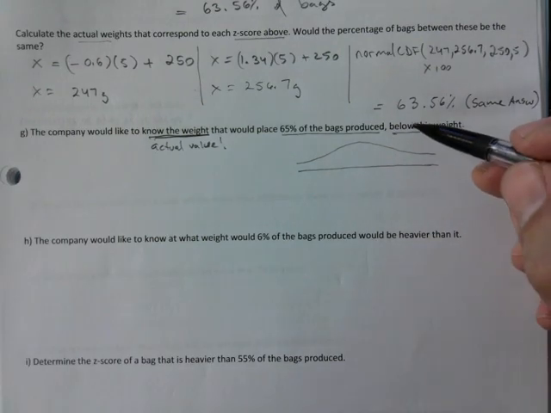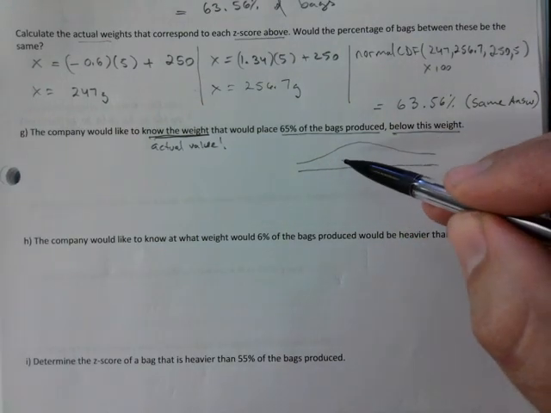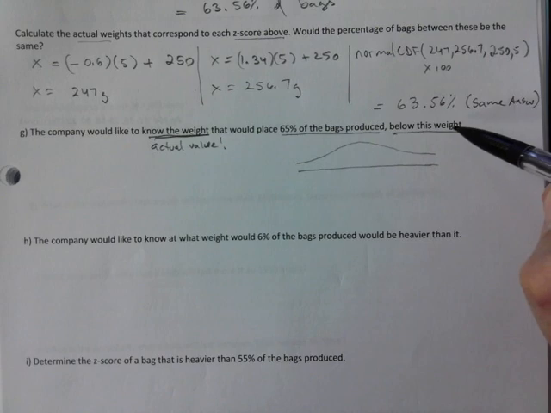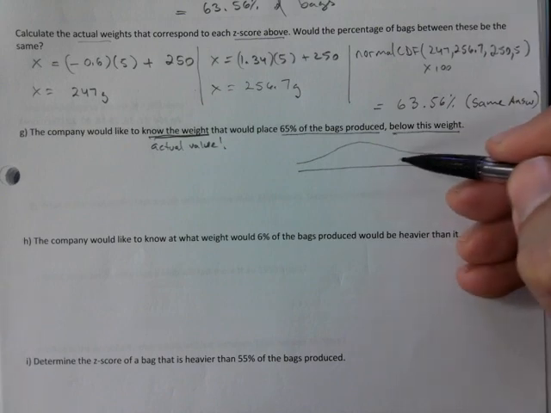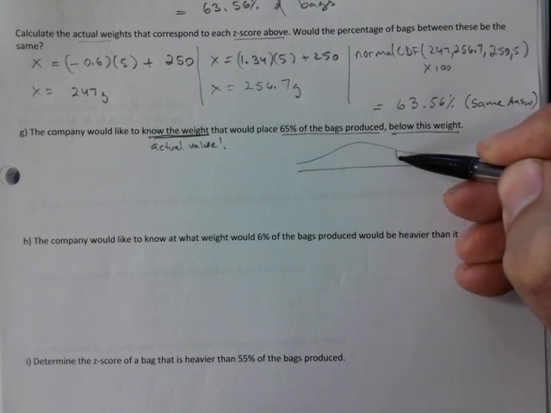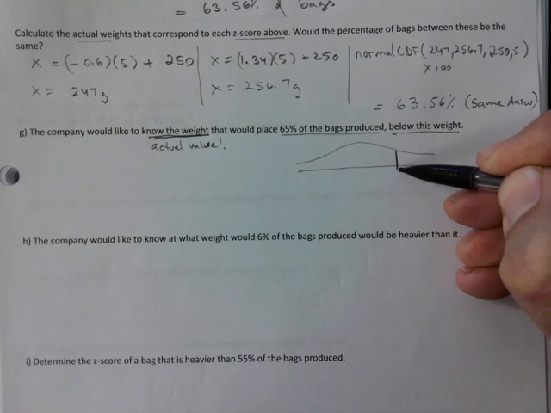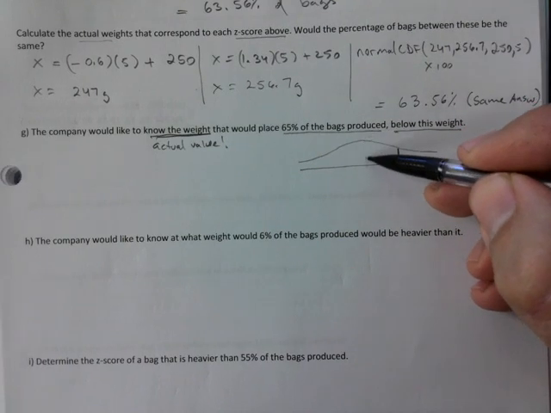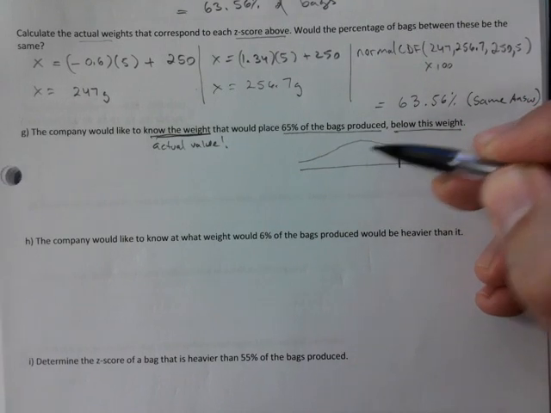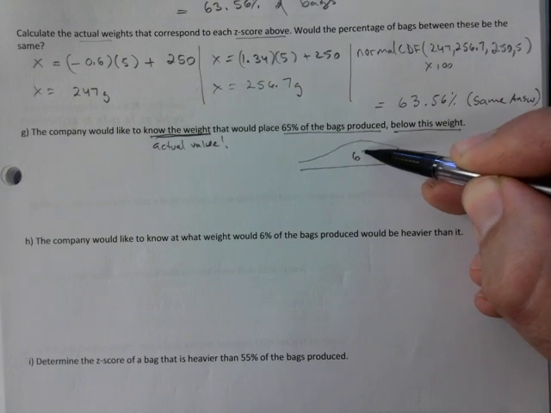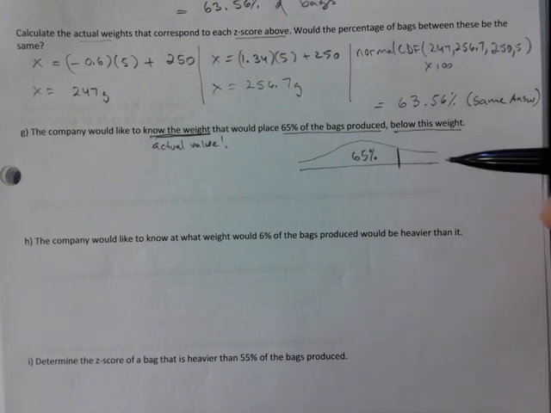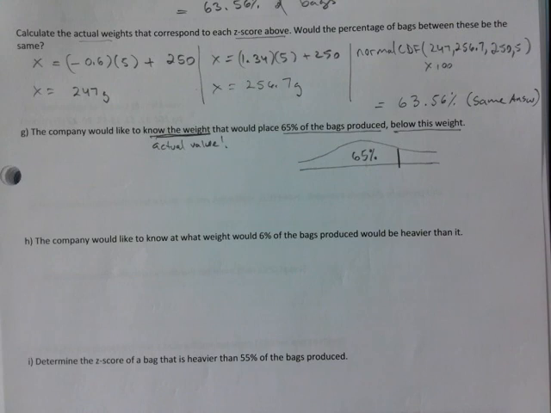If 65% of the bags are below this weight, then you would have to make the mark somewhere here. Because if you had it in the middle, you'd have 50 below, 50 above. So within this context, they're giving you the percentage to the left already. Okay, that's what they're doing now.